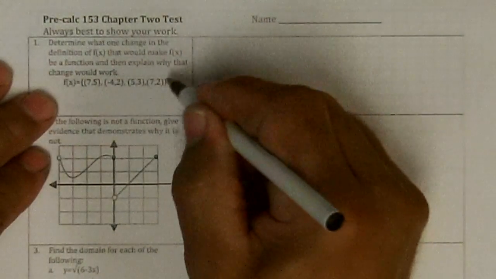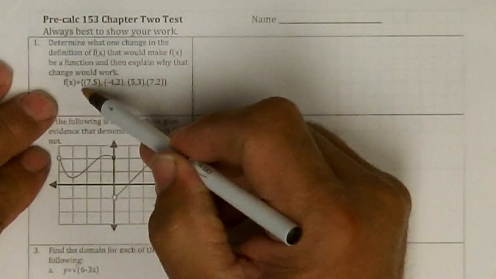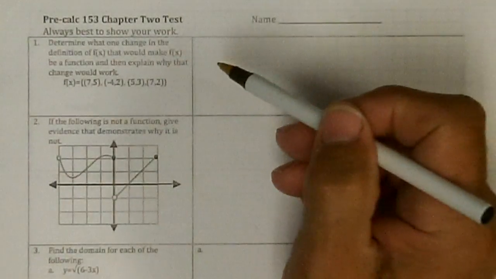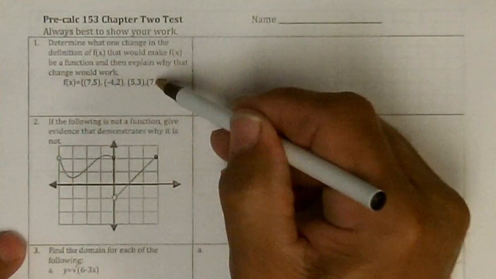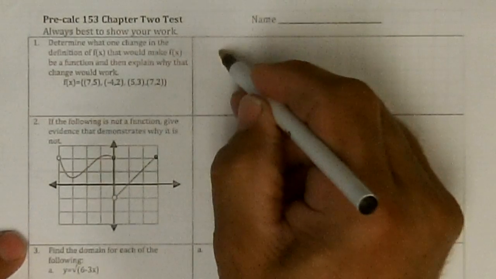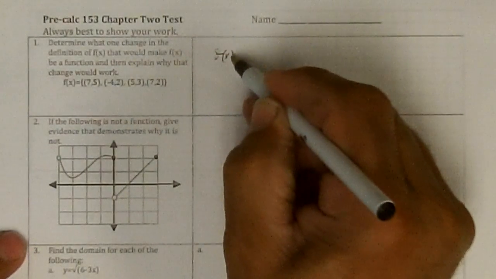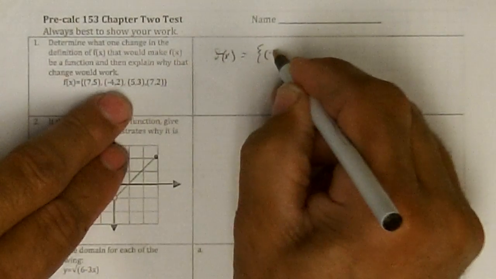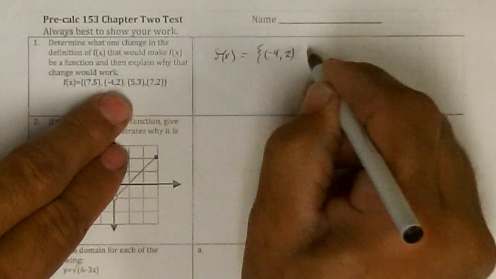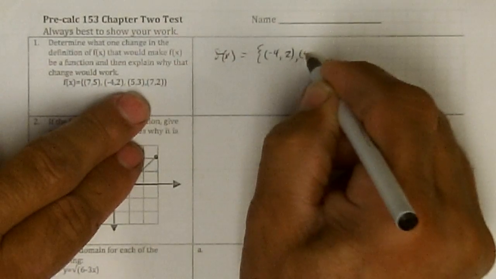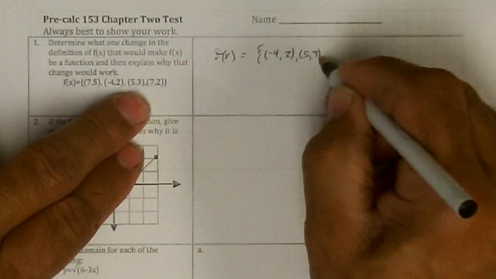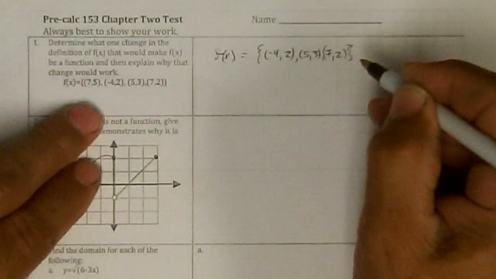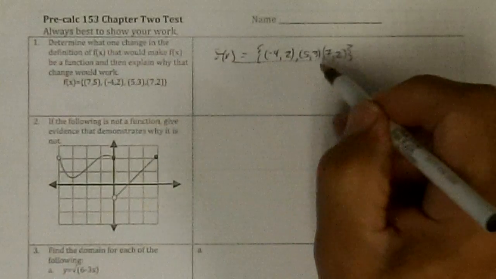So to make it a function, I'm either going to have to get rid of 7,5 or get rid of 7,2, or change the 5 to a 2 or the 2 to a 5. So I'll just make f of x, I'll change it by saying let's just get rid of the 7,5 and go on with negative 4, 2, 5, 3, and 7, 2. I got rid of the 7,5. So now it's a function.